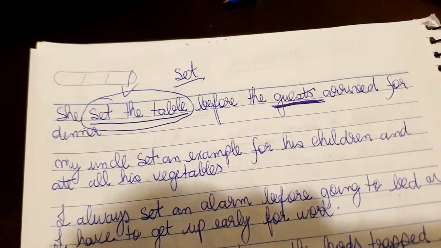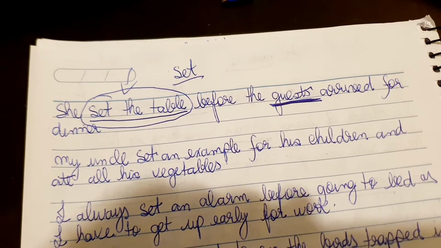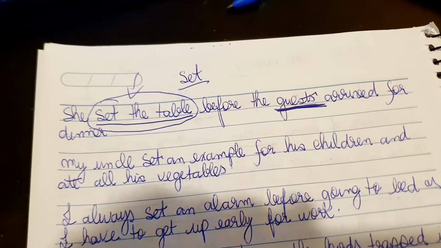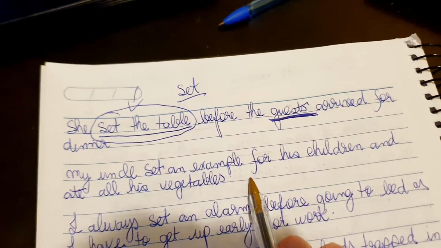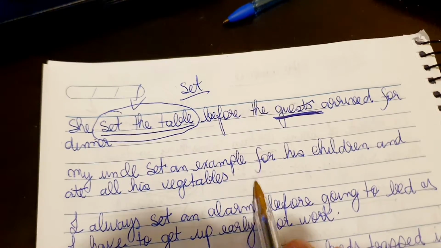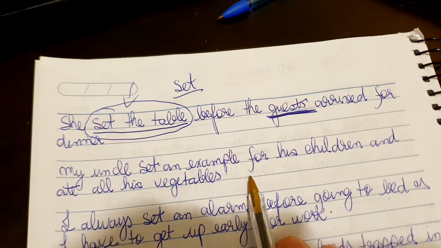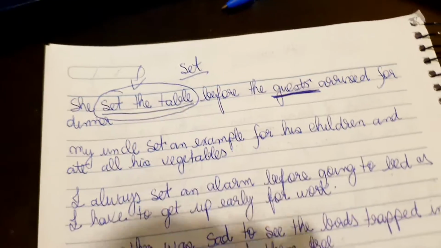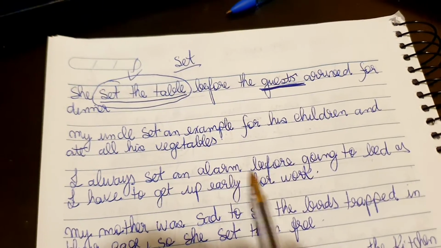If you say don't do this to your children, and you do that, the children get mixed messages. They don't understand. Why is my father telling me to do this when he doesn't do that? Okay? It's not coherent. The next example: I always set an alarm before going to bed.